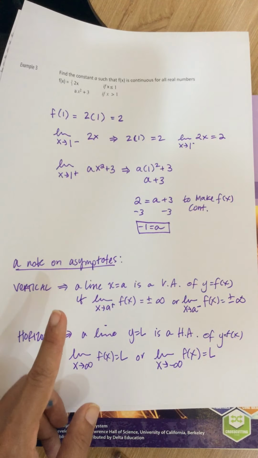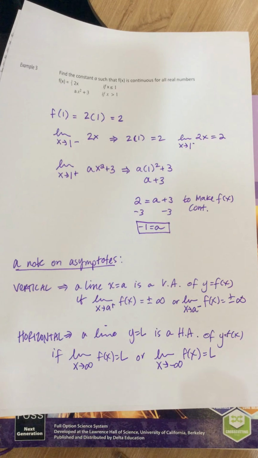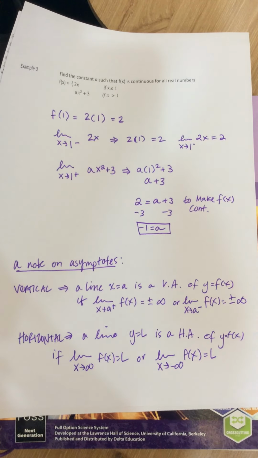Okay? So now you're going to do some practice problems to check if functions are continuous, how you can make them continuous, and whether they are removable or non-removable discontinuities if they have them.